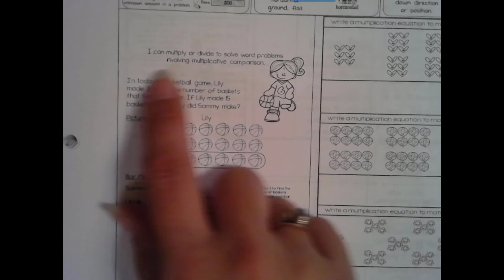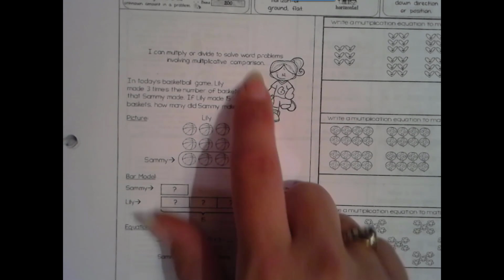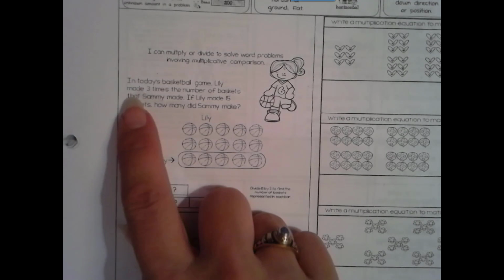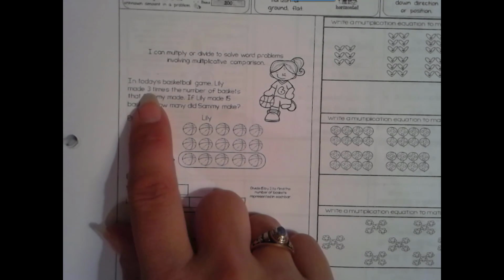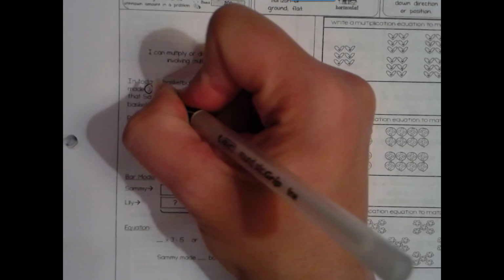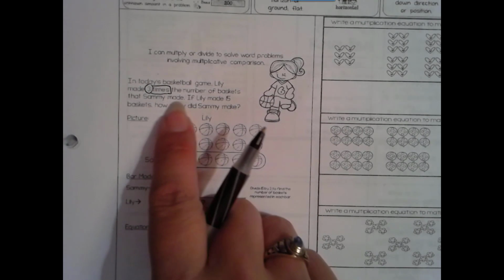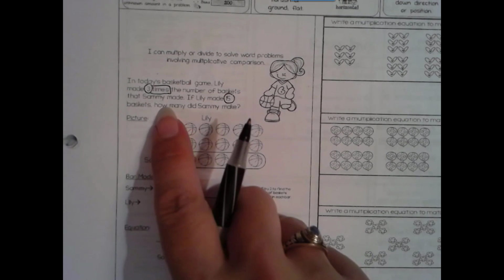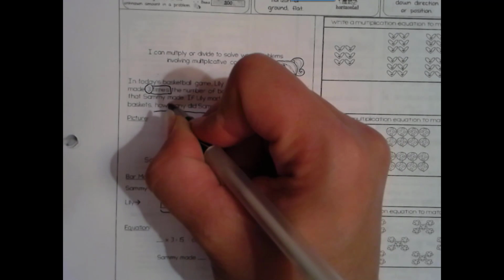I can multiply or divide to solve word problems involving multiplicative comparisons. In today's basketball game, Lily made 3 times the number of baskets that Sammy made. If Lily made 15 baskets, how many did Sammy make? So we're looking at how many Sammy made.